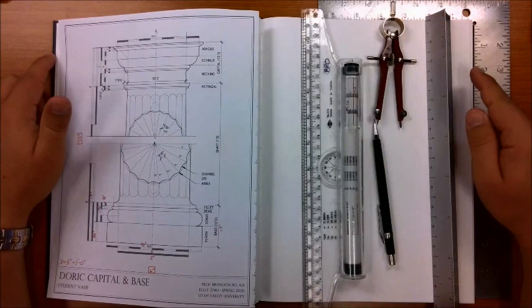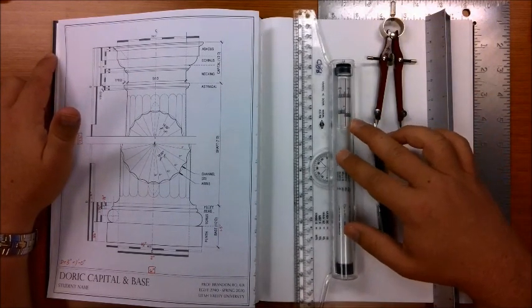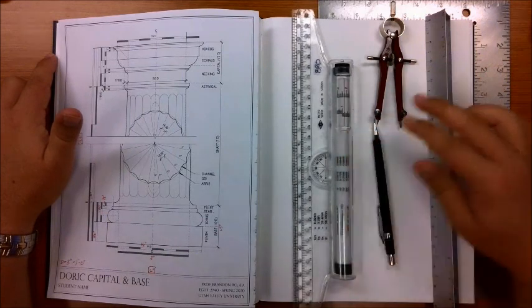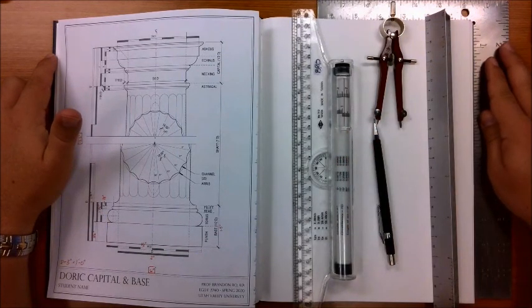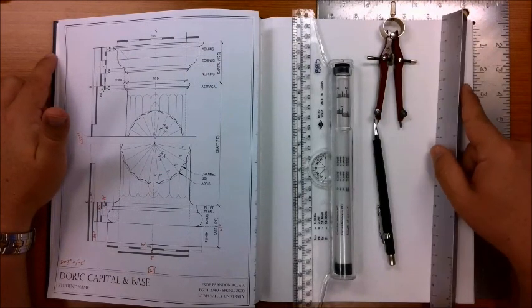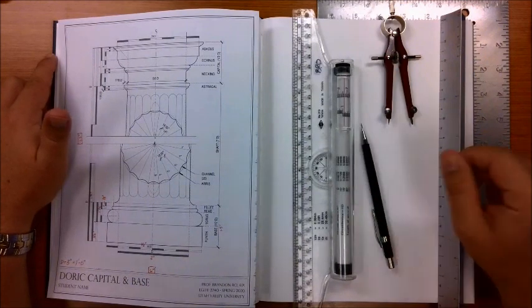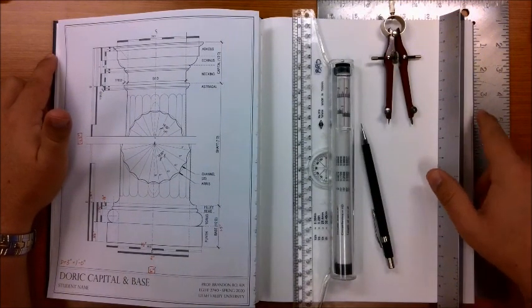Before we get started in this tutorial, you're going to need a couple of supplies. You're going to need, as we've used in the past, a rolling ruler or a triangle of sorts, like a builder's square, an architectural scale, a compass, as well as a pencil or pen to work with.